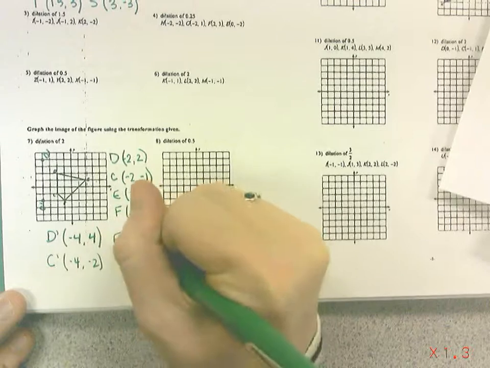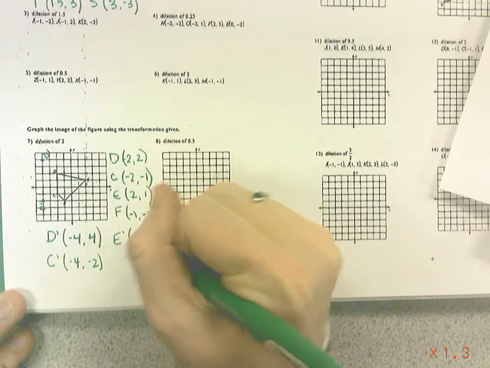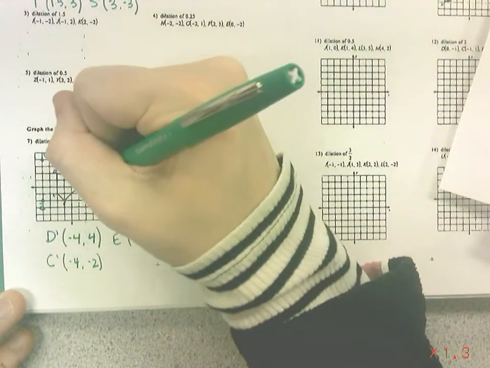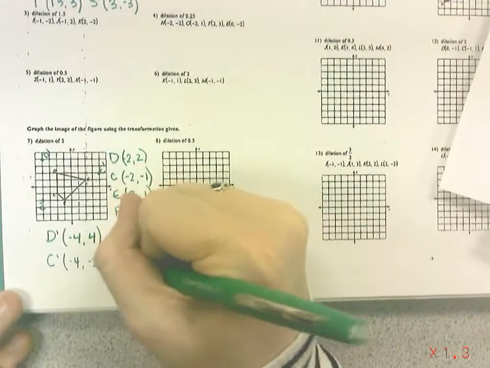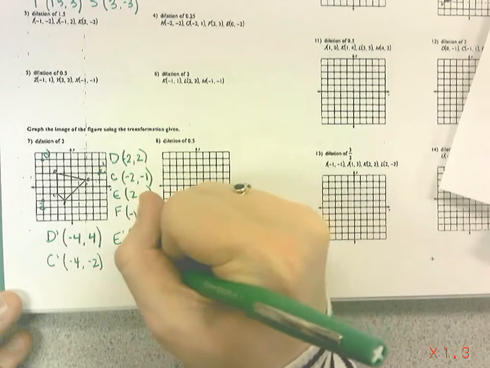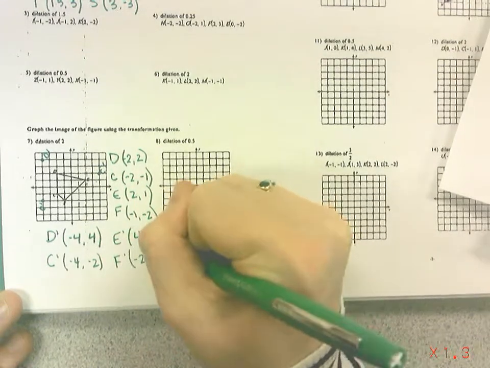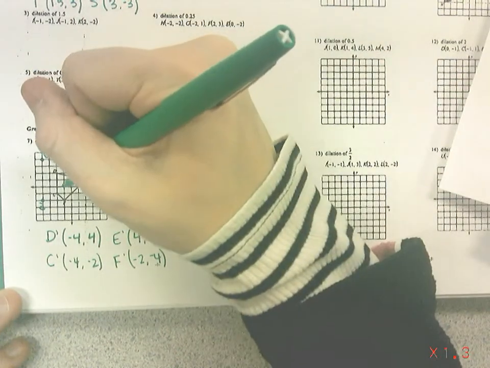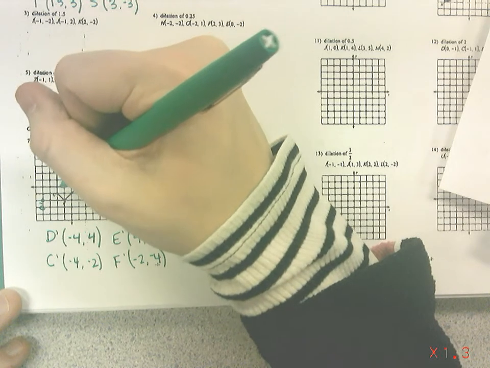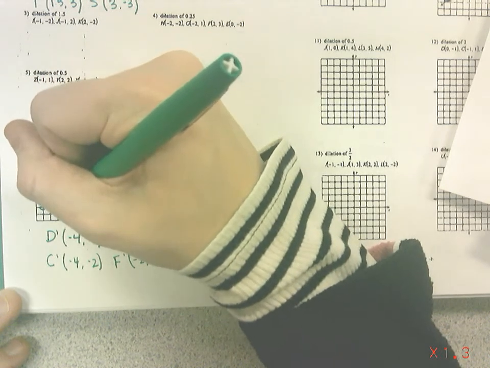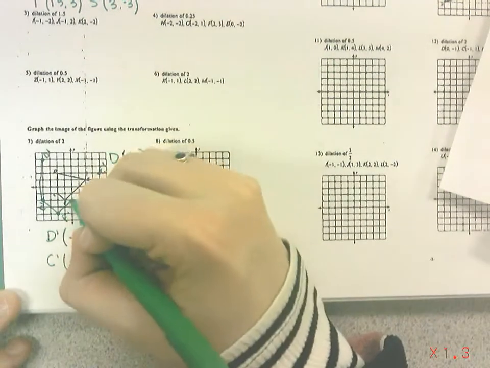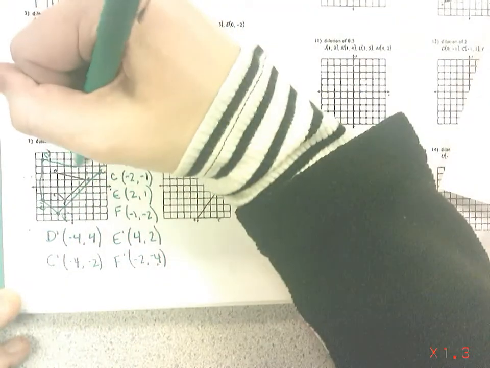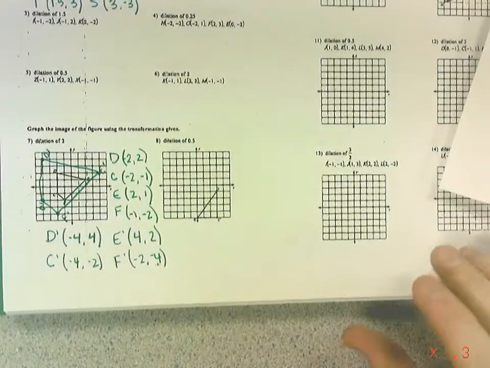E prime is going to be at 4, 2. And F prime would be at negative 2, negative 4. So there's my dilated shape. It is twice as large as the original.